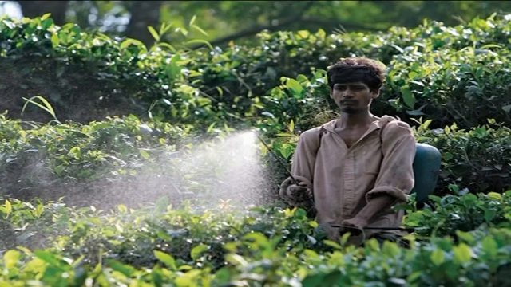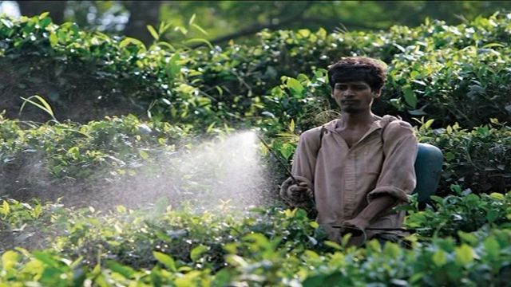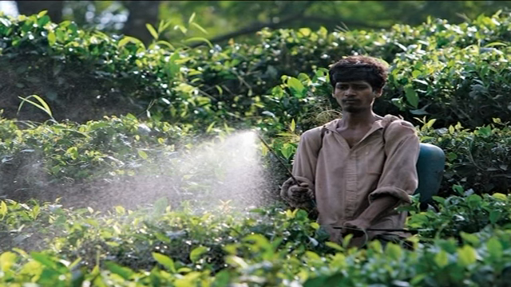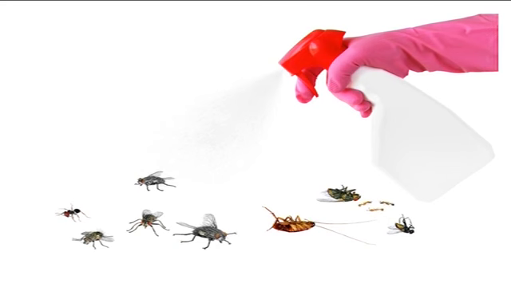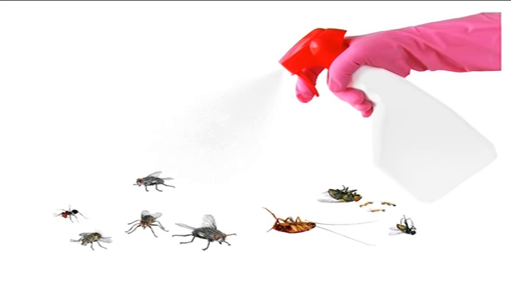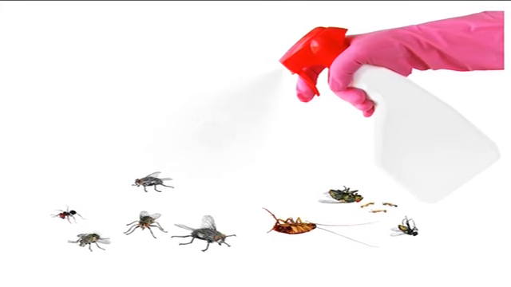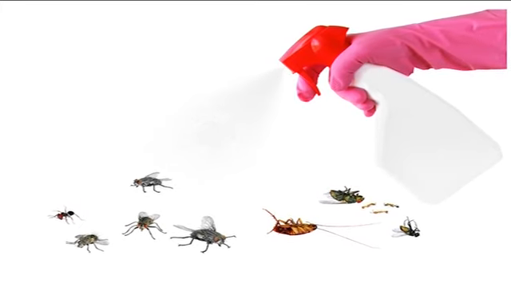Persistence. Insecticides and related chemicals vary in the length of time they remain active after they are applied. Some kill the pest they contact at the time of application and then break down almost immediately. These are non-persistent pesticides.